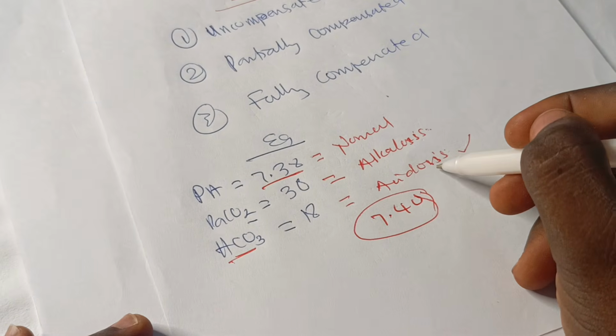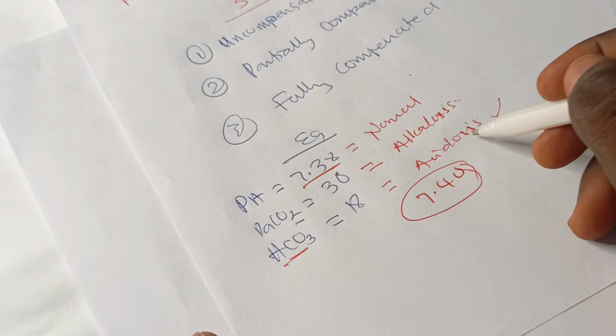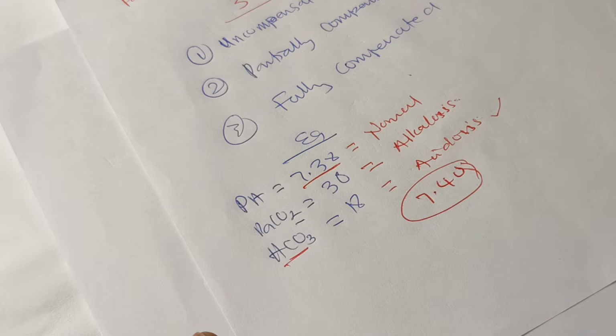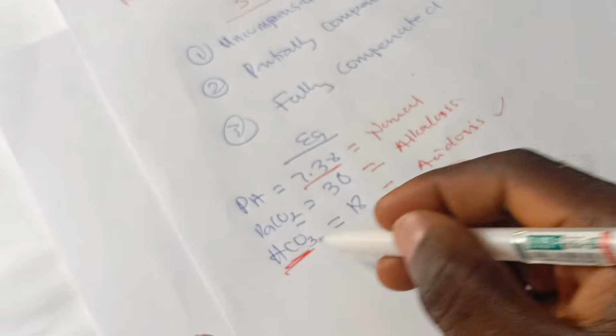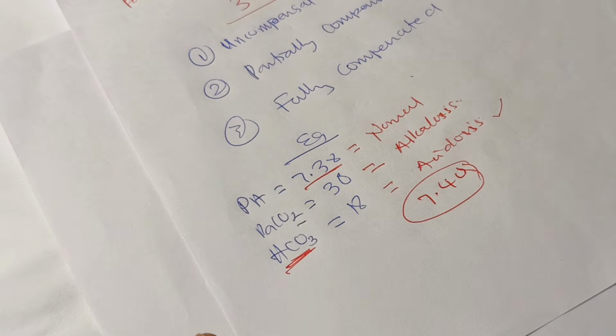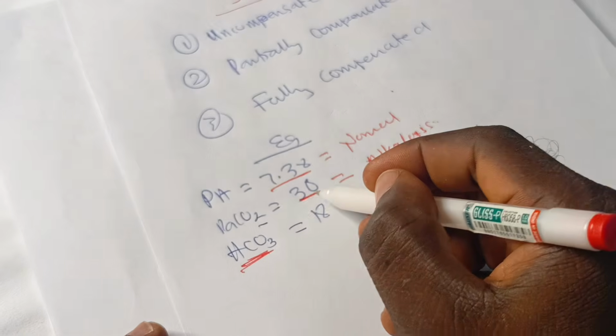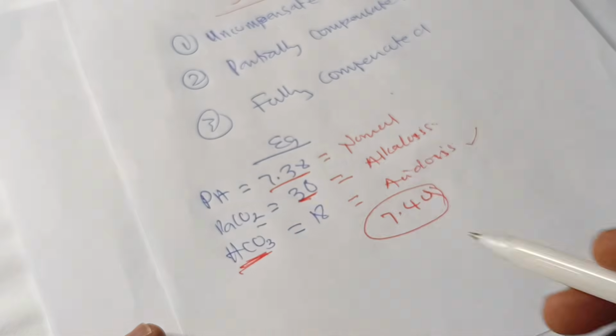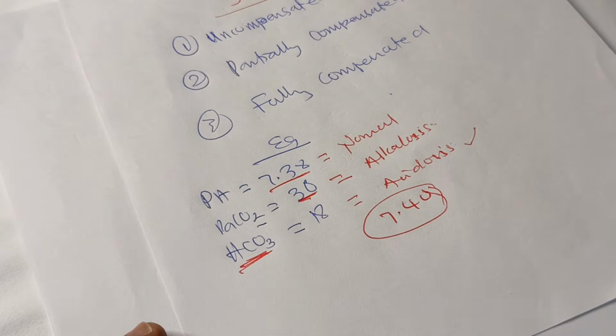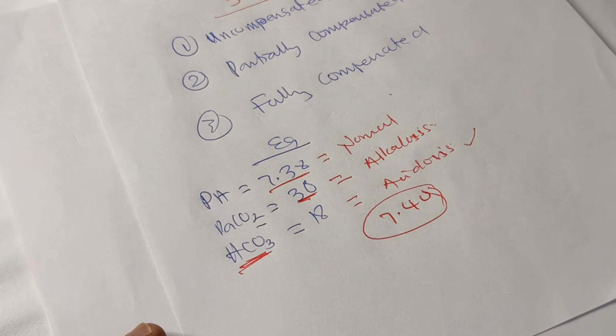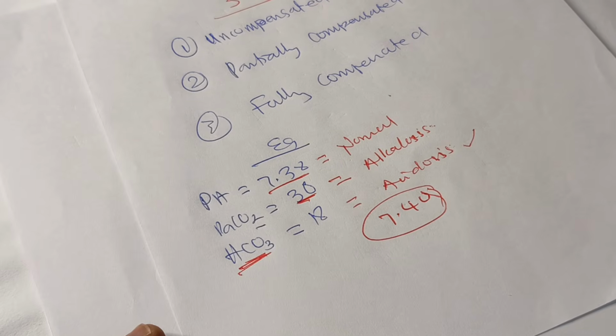The bicarbonate. Therefore, the original cause of the problem was this one. Therefore, it was a metabolic acidosis. The carbon dioxide here is low because the lungs are trying to compensate for what the bicarbonate has caused.